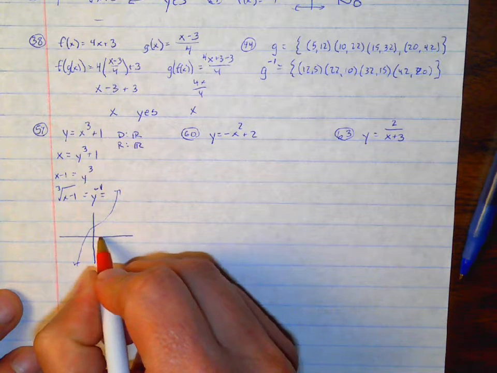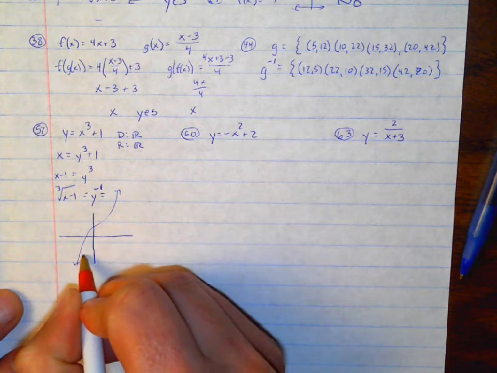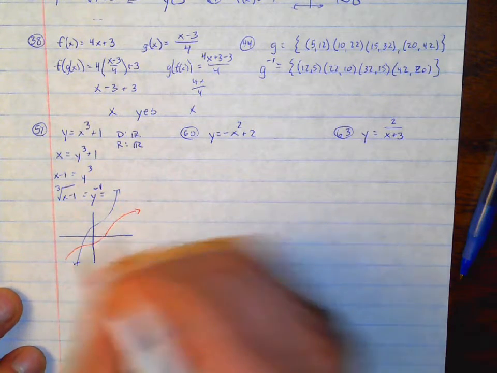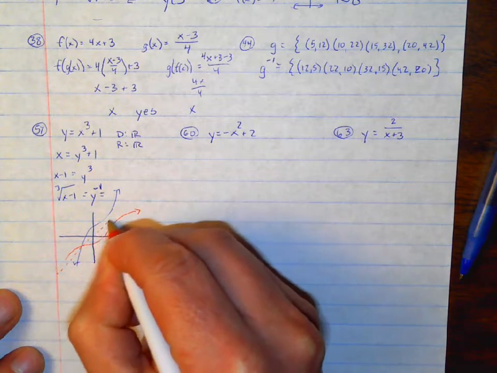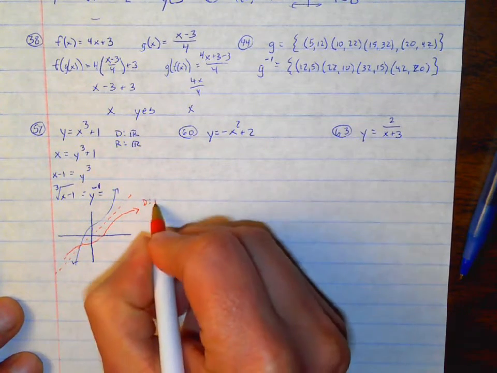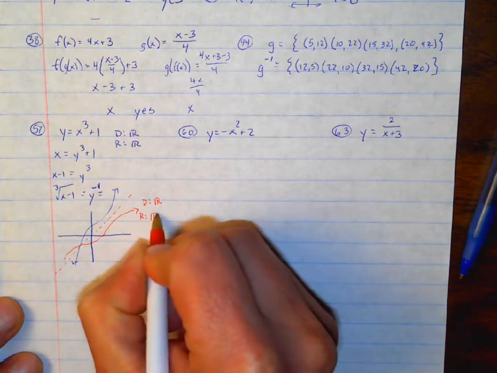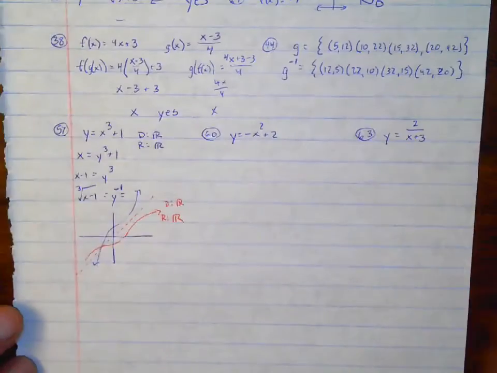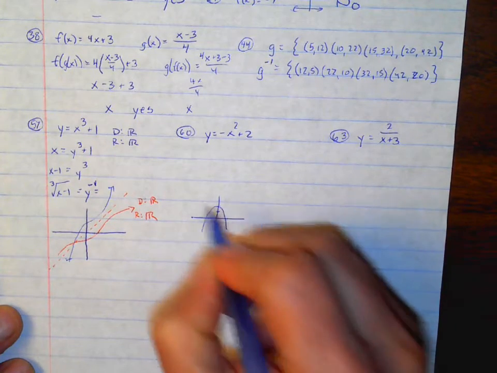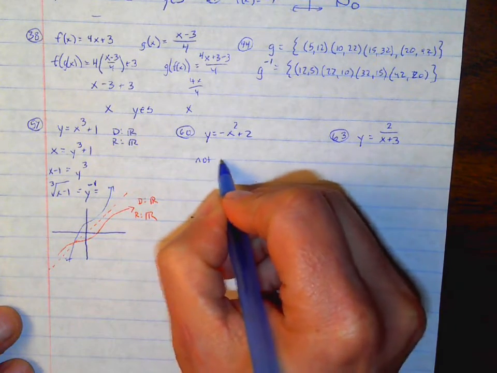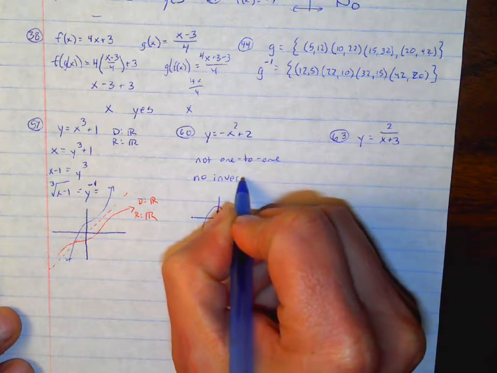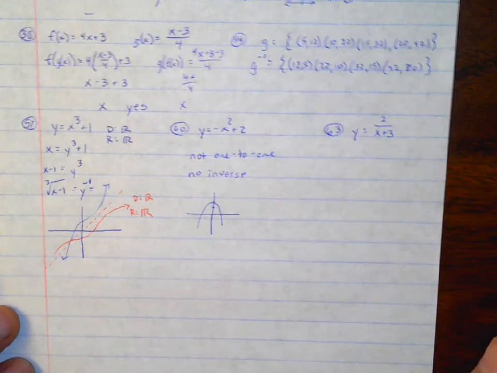The graph goes this way, 1, and it would look something like that. And you can see the reflection across this line right here. Once again, the red one has a domain of all real numbers and a range that is also all real numbers. Number 62, if you look at this graph, it would look like this, so it's not one-to-one. Therefore, there is no inverse. It fails the horizontal line test for one-to-one.